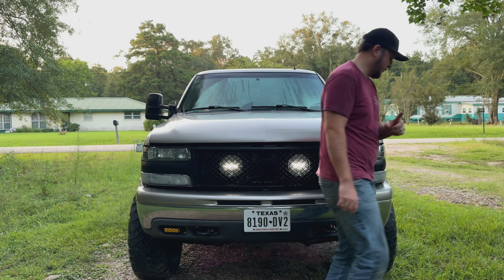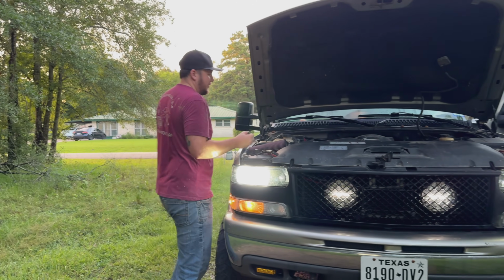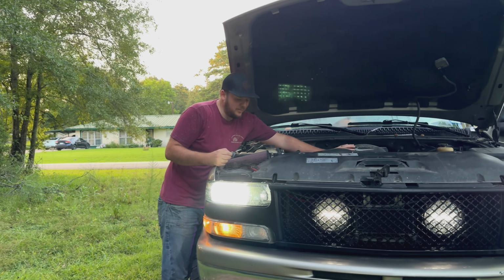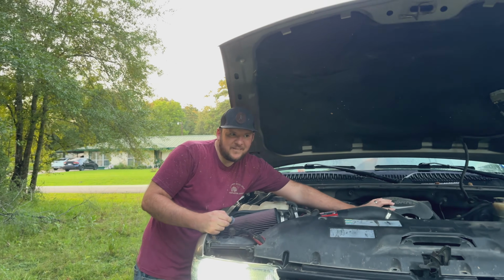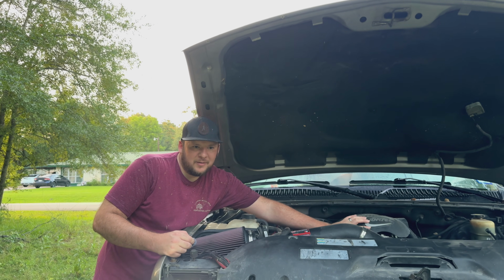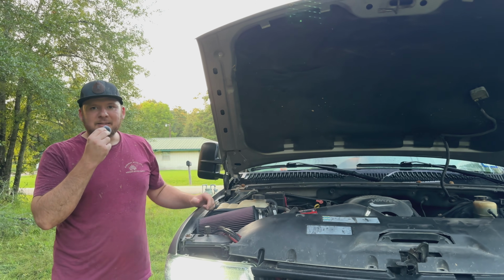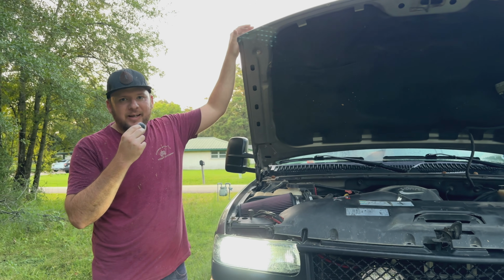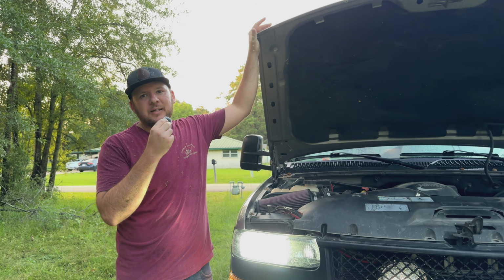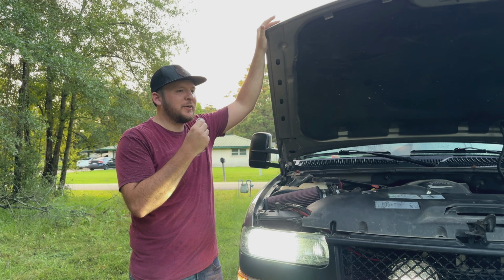Do it for the ladies and the induction noises that's going to attract them. Yes, yes, there you go. That is how you get the ladies right there. They will all know exactly what that is, and they will all be jumping into your truck.